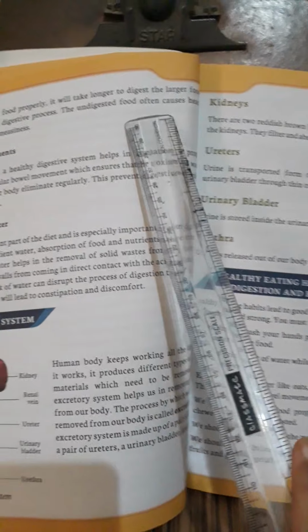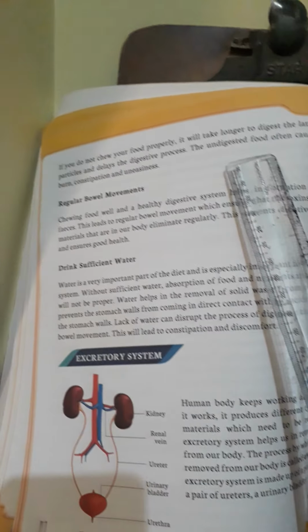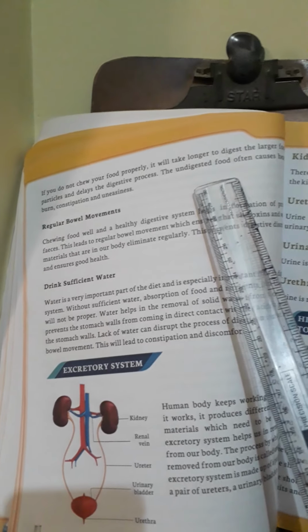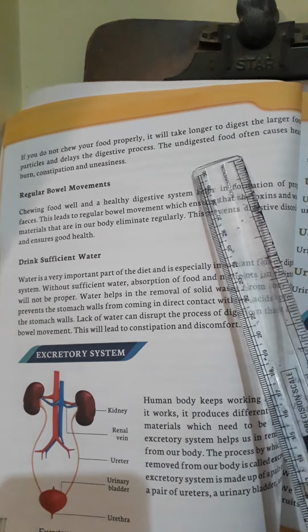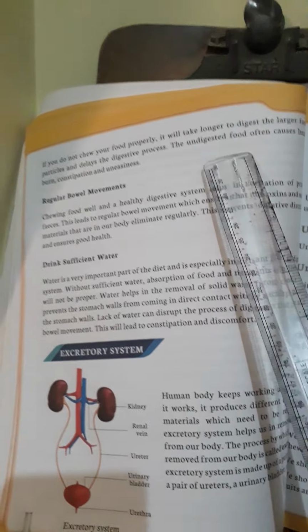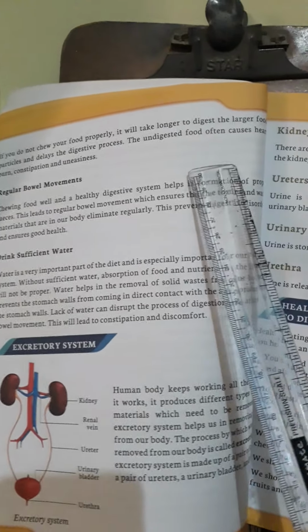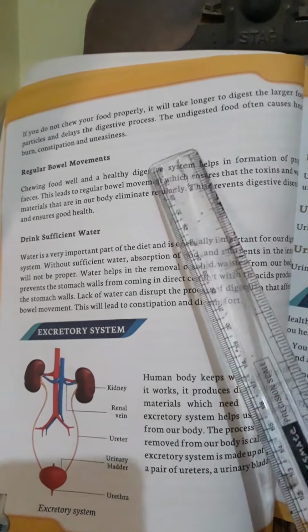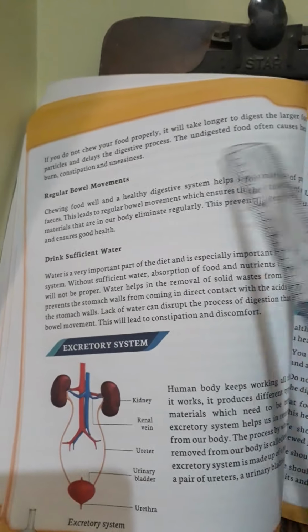So if you do not chew it properly, it will take longer to digest the larger food particles and delays the digestive process. So the undigested food often leads to constipation, heartburn, uneasiness or acidity. We can say heartburn means acidity also.